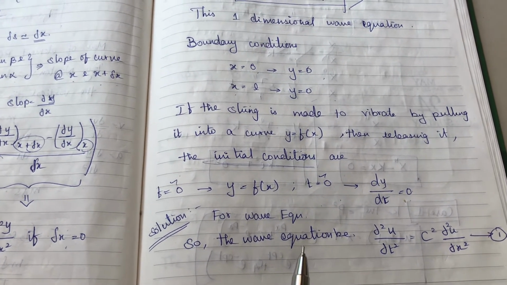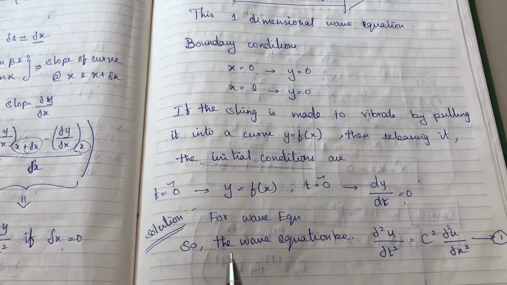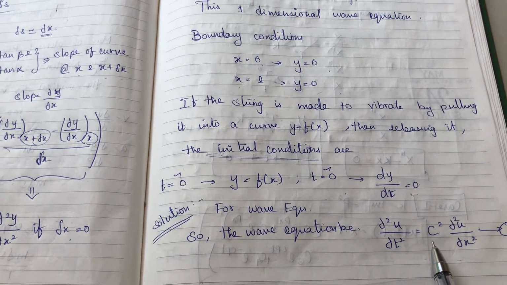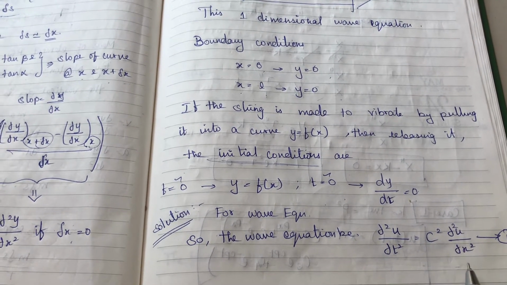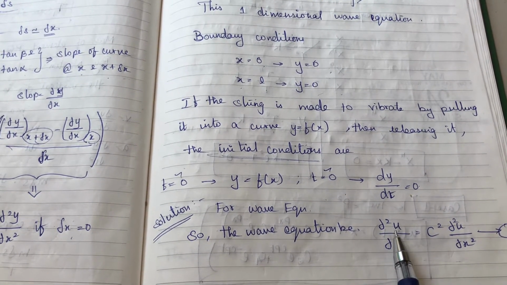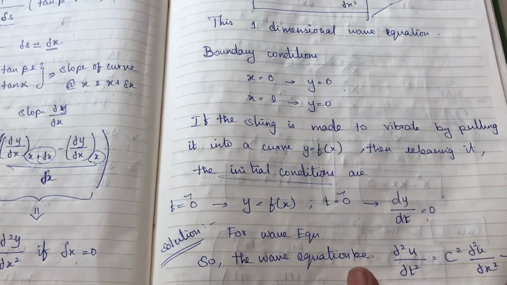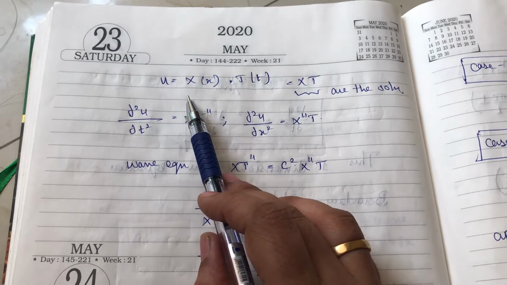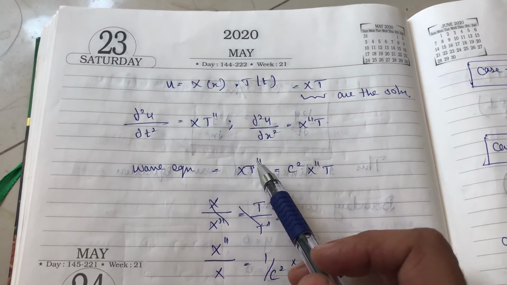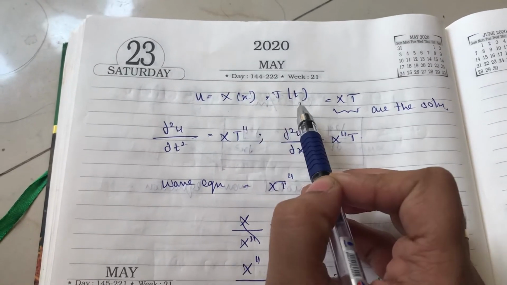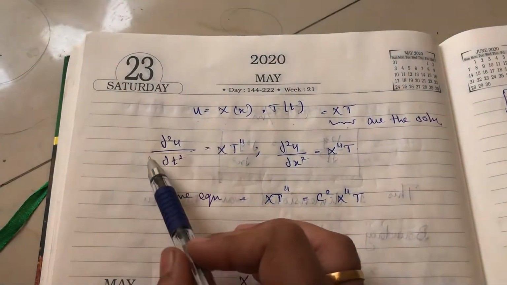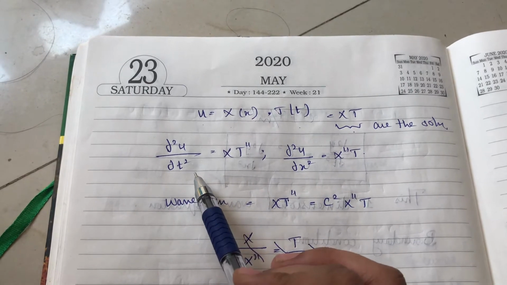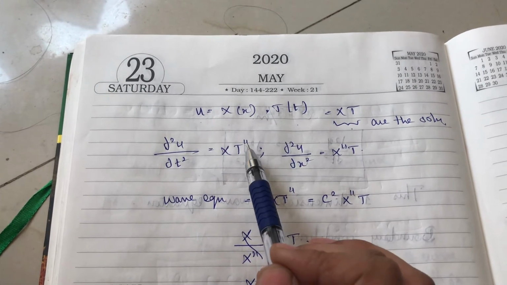Let's see that. This is also somewhat of a derivation. The wave equation, we know, is dou square u by dou t square equal to c square into dou square u by dou x square, with respect to t and x, where c square is a constant. Take u equal to x into t. So I am just taking u as x into t, right? Differentiate it 2 times. So dou square u by dou t square, t has a double dash.